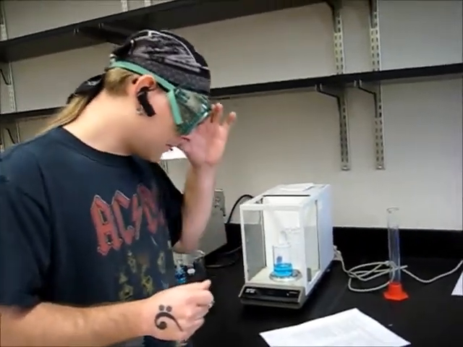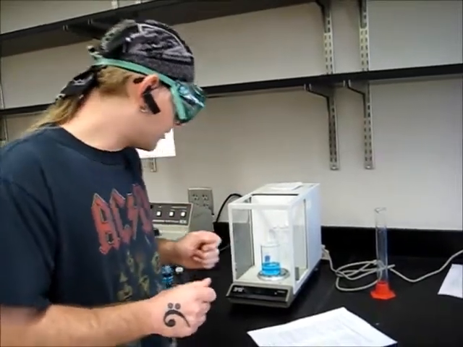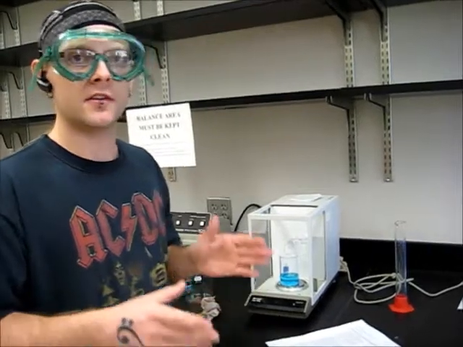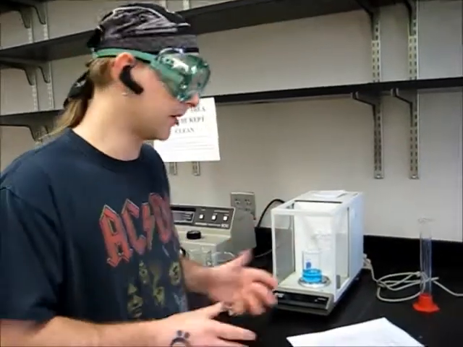Also, you want to make sure that you're using the same balance to minimize the error between balances. Errors from the same balance will be consistent and keep your data consistent when you're taking measurements.